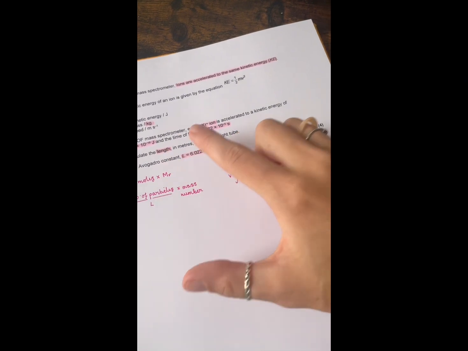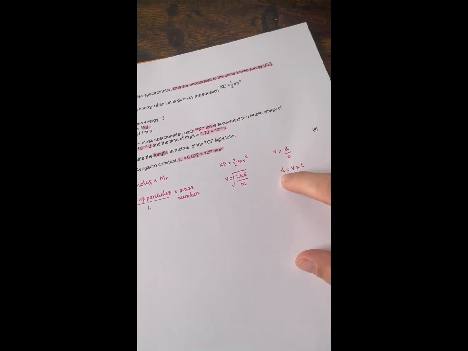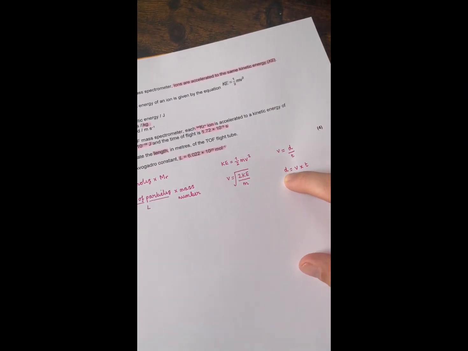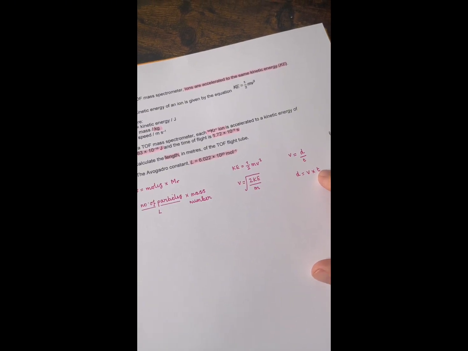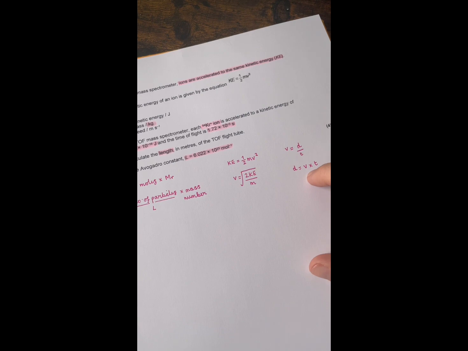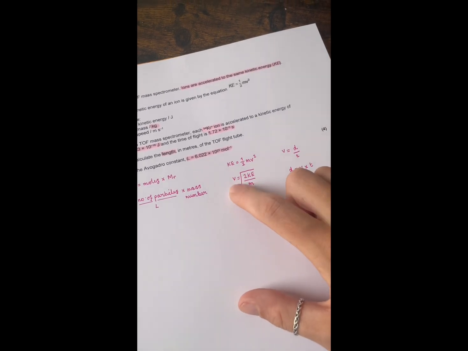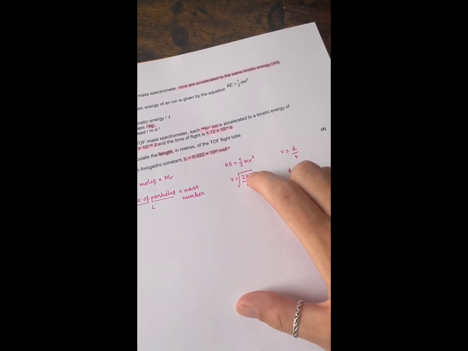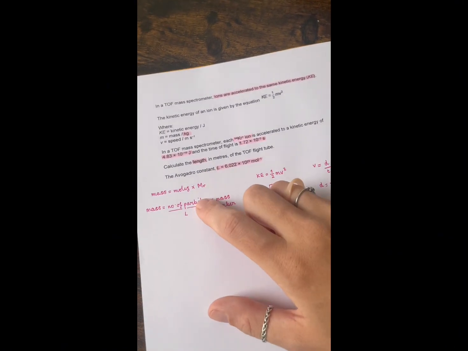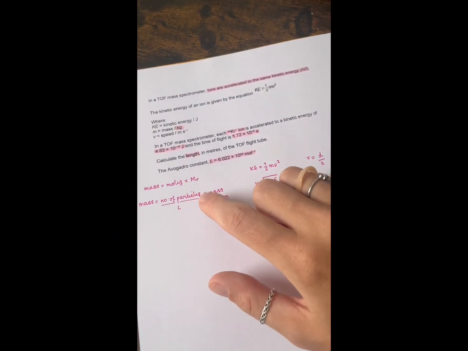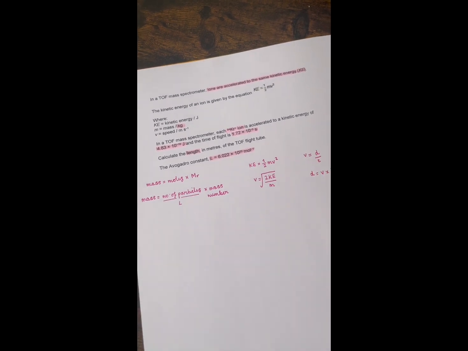So as soon as I know I want the length of the flight tube, I'd rearrange this to get distance. If I want to know the length of the flight tube, I'm going to need velocity and time. I've got time, I don't have velocity. Okay, so I can get velocity by rearranging this equation: the square root of 2 kinetic energy over the mass. I don't have the mass. Okay, I'm going to need to get the mass from here. So these three equations are going to be really useful. So let me show you what I mean.